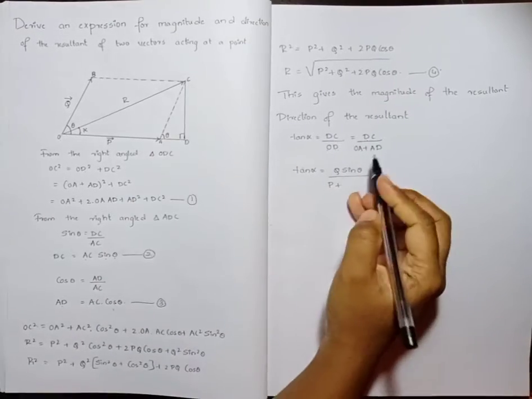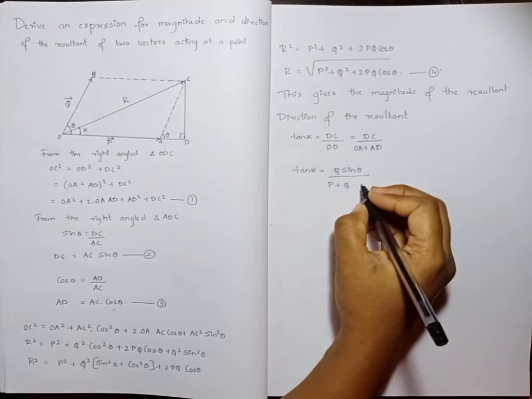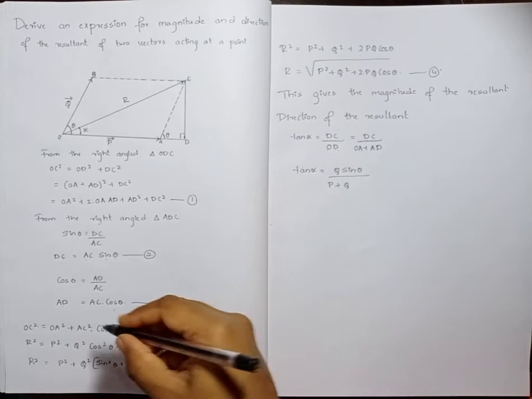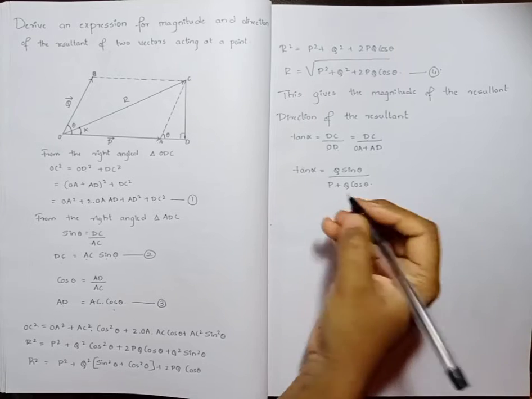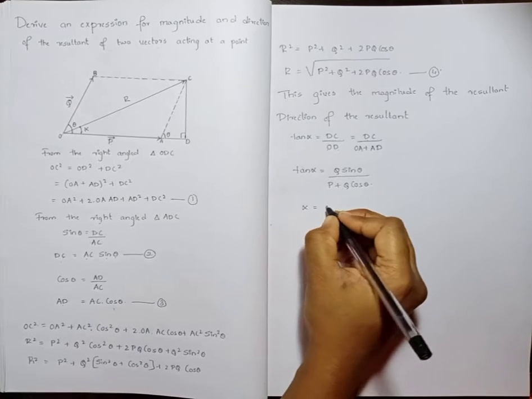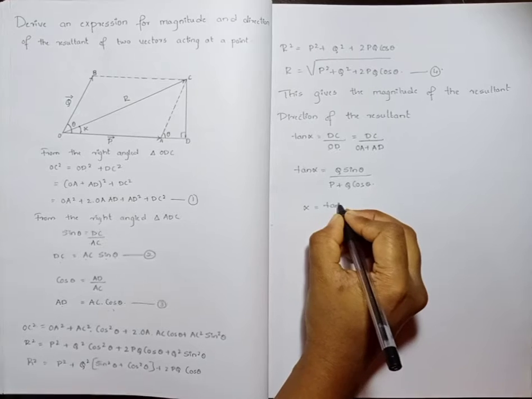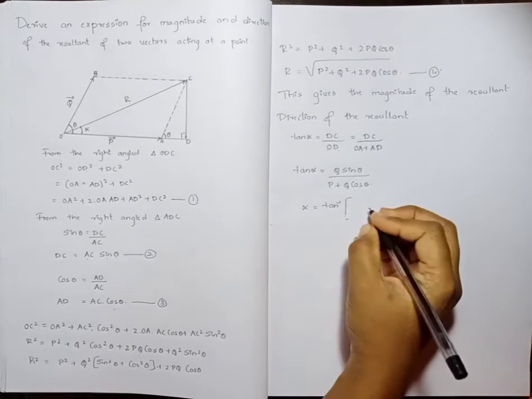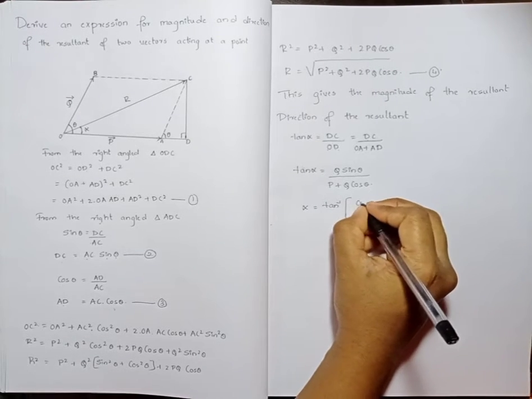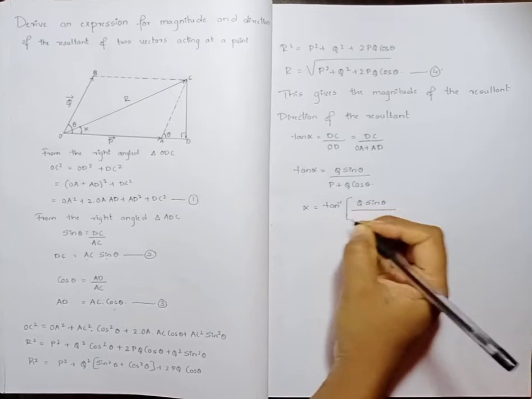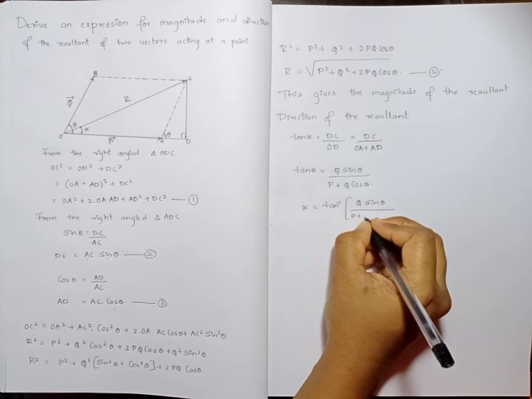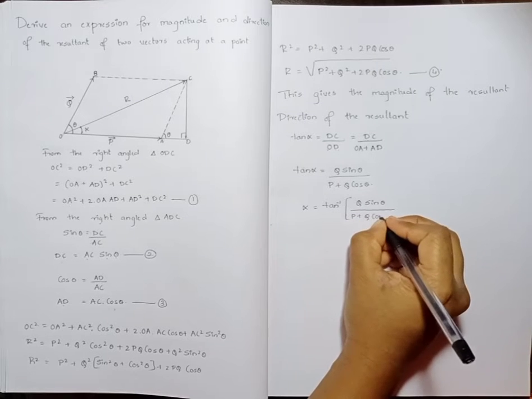AC is again Q. So that is Q cos theta, or else you can write it as alpha is equal to tan inverse of Q sin theta divided by P plus Q cos theta.